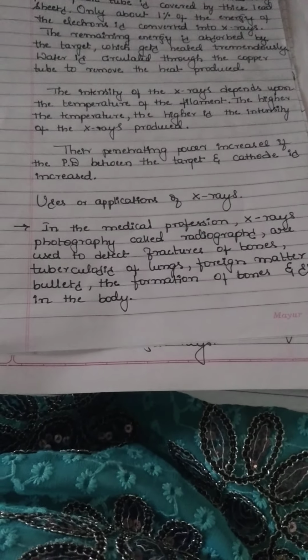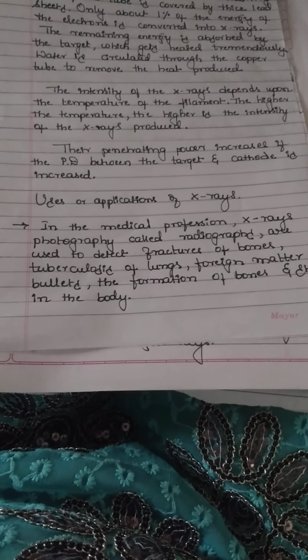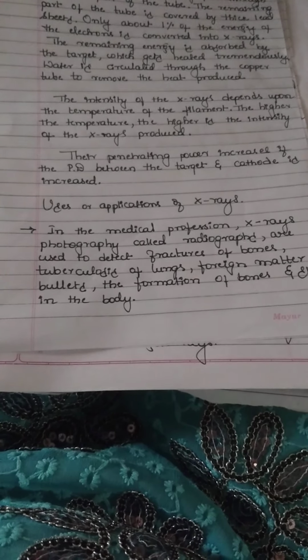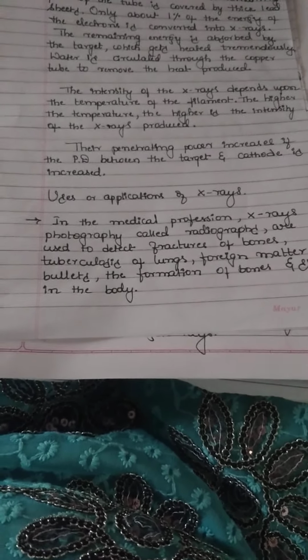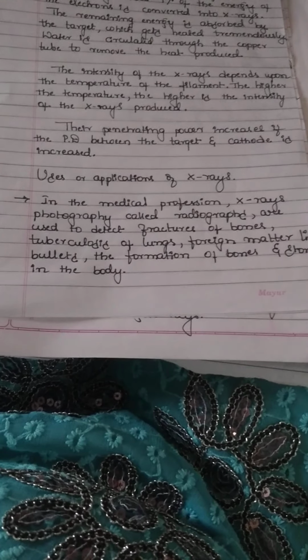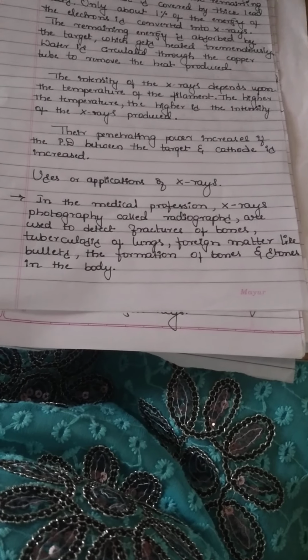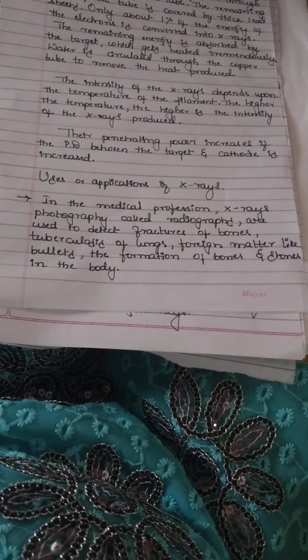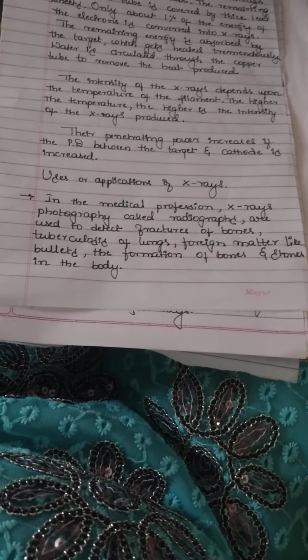Hello students, next we will start about the uses, also called the applications, of X-rays. In the medical profession, X-ray photographs called radiographs are used to detect fractures of the bone, tuberculosis of the lungs, foreign matter like bullets, the formation of bones and stones in the body, right?